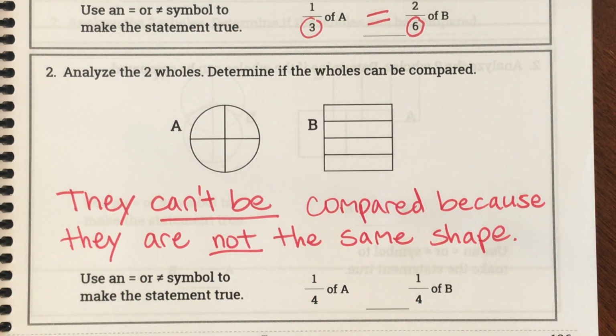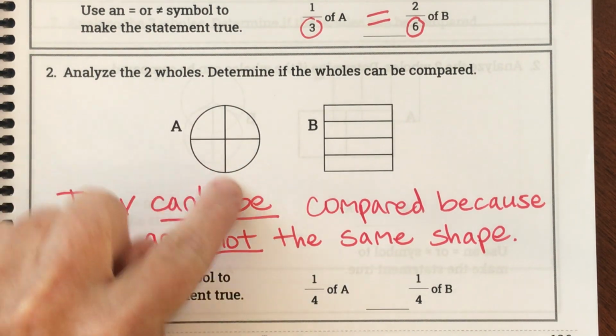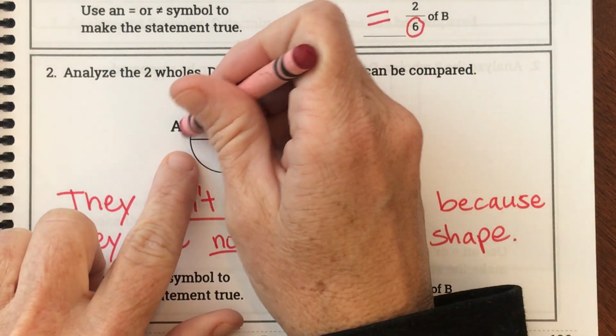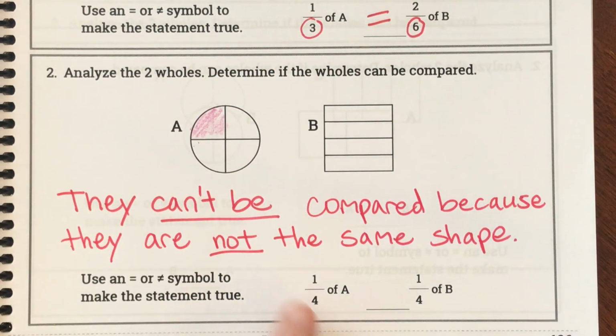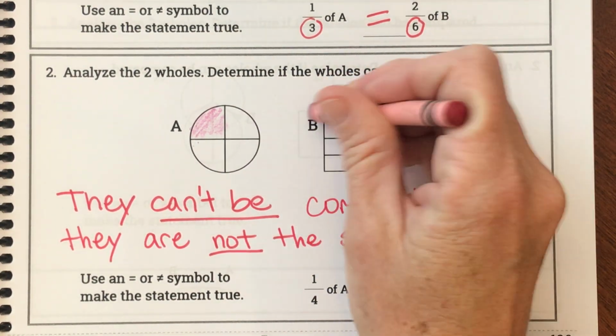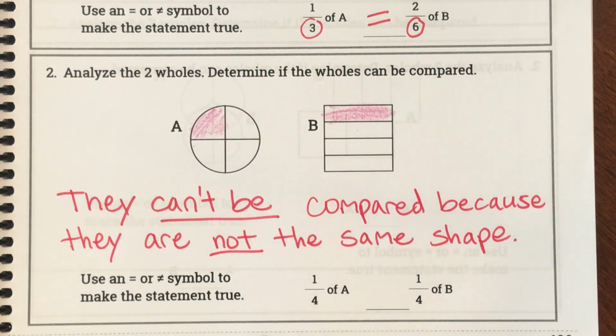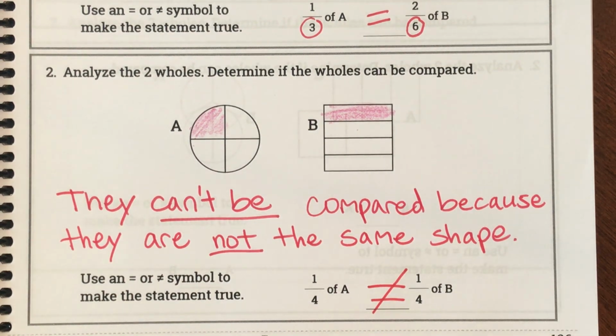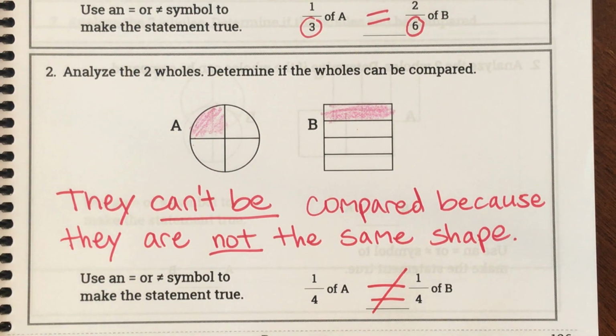Okay, so the next question says, use an equal or not equal symbol to make the statement true. 1/4 of A. Okay, well 1/4 of A means A was cut into 4 pieces and they want one of the 4 pieces. So I'm going to shade one of the 4 pieces of A, compare it to one of the 4 pieces of B. Are those equal? No, they're not equal, and I don't even know which one's more. It would be really hard to tell which one was more if it was cake or pizza. So I'm going to say they are not equal. Those are not equal.